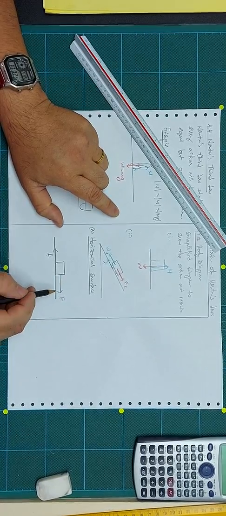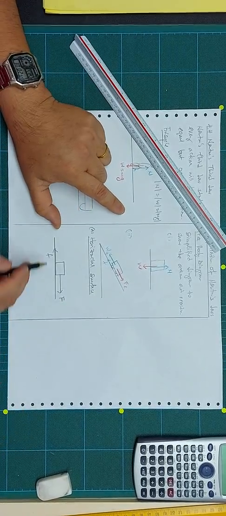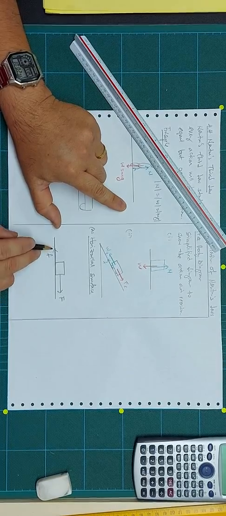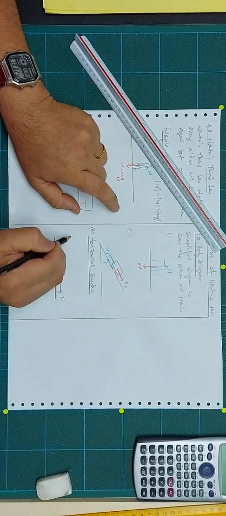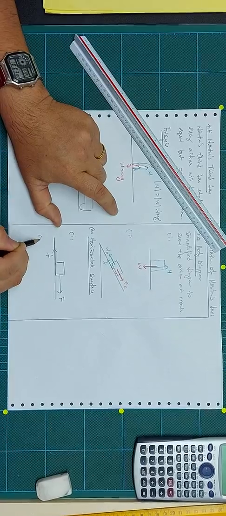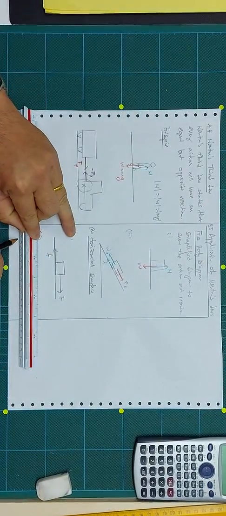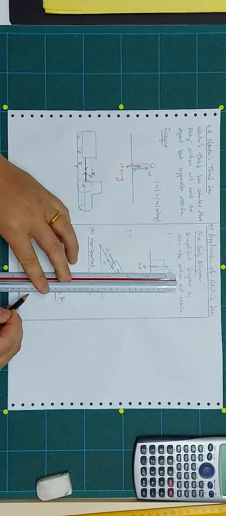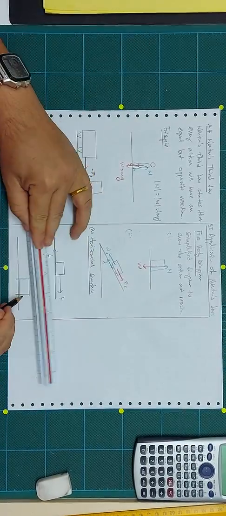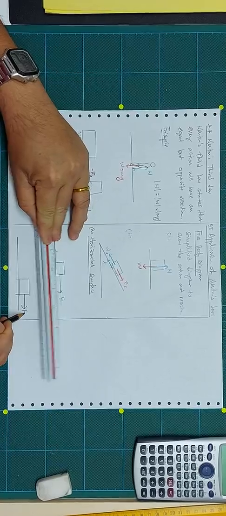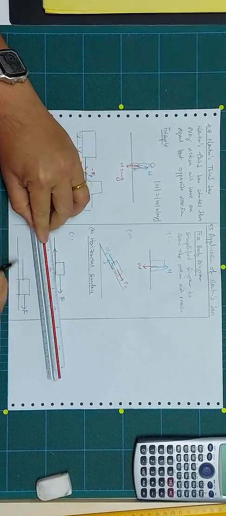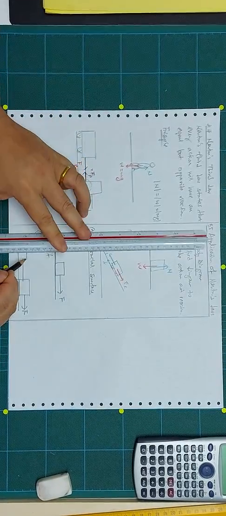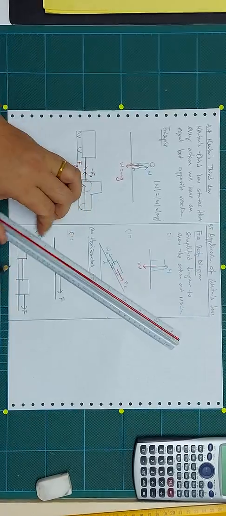These are just examples. So this is on horizontal surface. Sometimes we don't have any friction. Another example will be you pull a box with a force F, and then this box is pulling another box with a string.